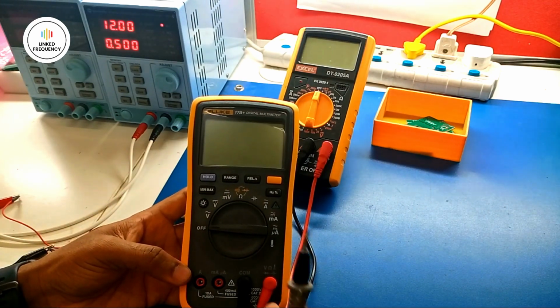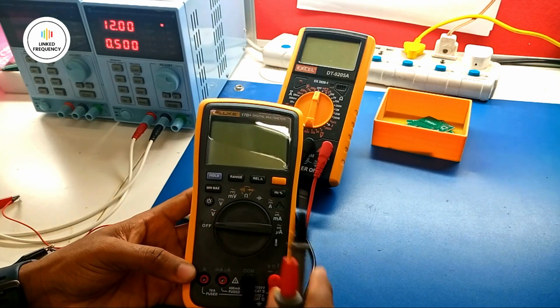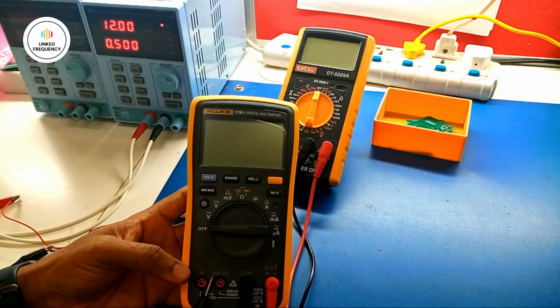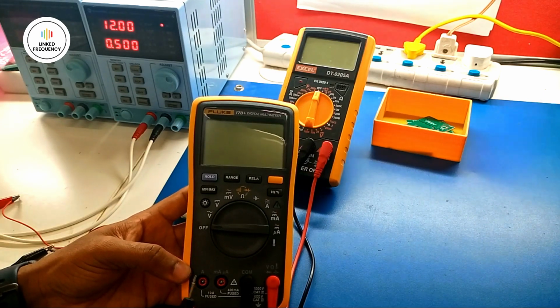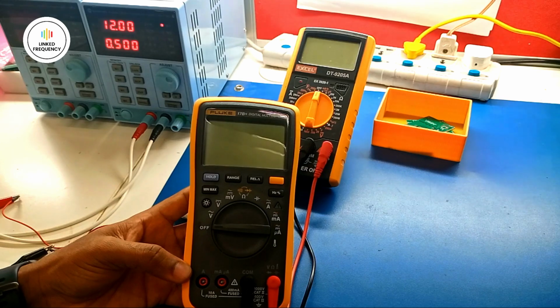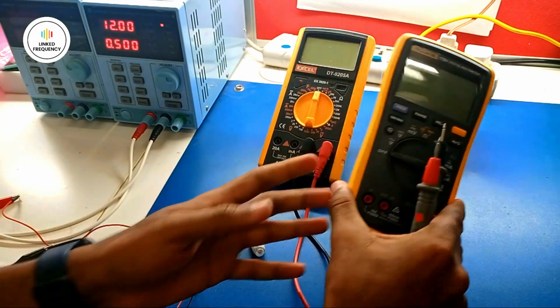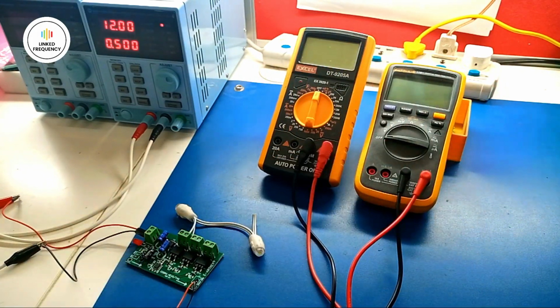Now here also we have to unplug this voltage probe, the positive probe, and plug it to the current jack where we are measuring milliampere or ampere. Based on that, you have to plug it wherever it is. And whenever you are measuring voltage or anything other than current, you have to unplug it from here and plug it back here. So these are the two types of multimeters we have. Let me keep them here and let's start working on this circuit.